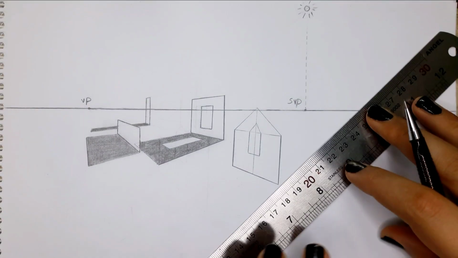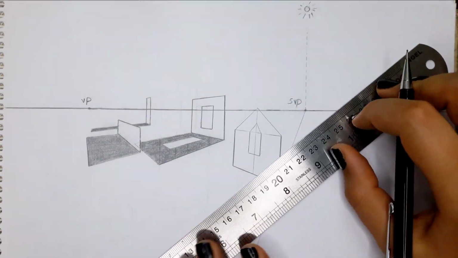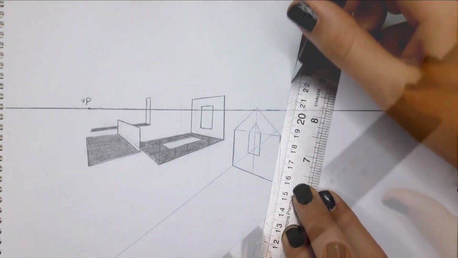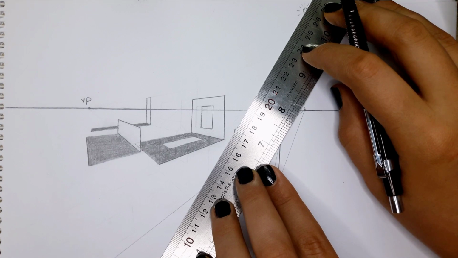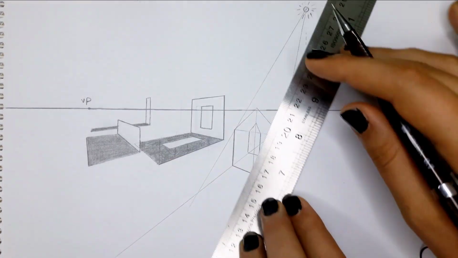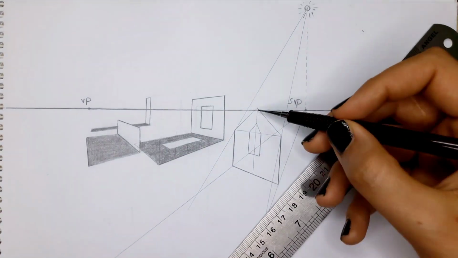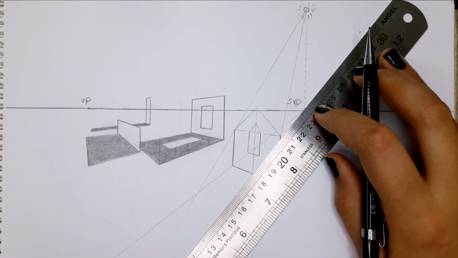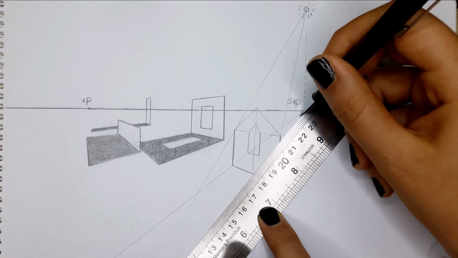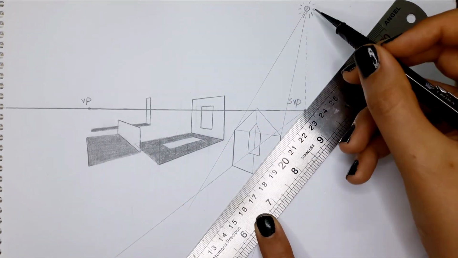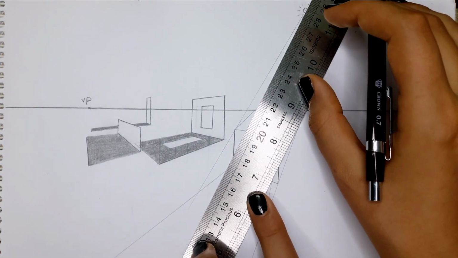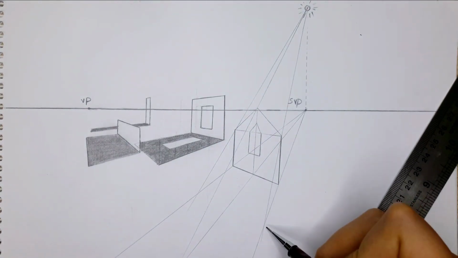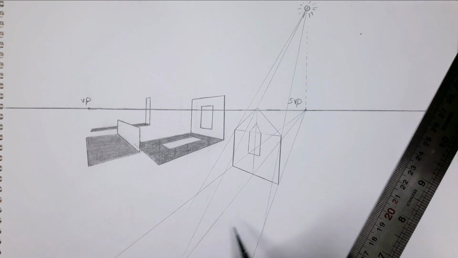For the last shape, do the same process. Two guidelines for the two corners at the bottom and two for the top corners. And this middle line is very important because it helps us to find this pointy corner of this house shape. So draw a line from the shadow vanishing point to the bottom of this middle line and one from the light source to the head of this line. So now we have three points to connect to find the house shape shadow.